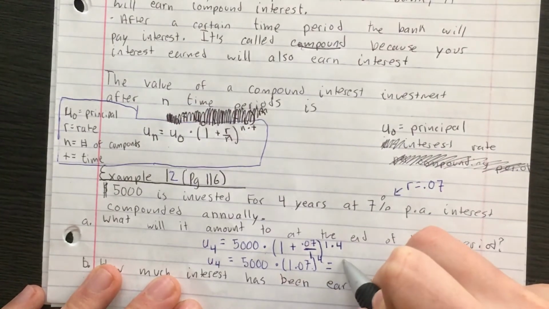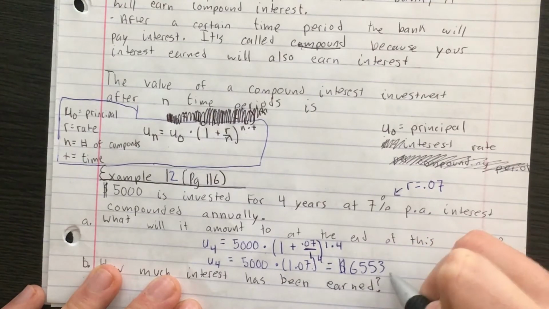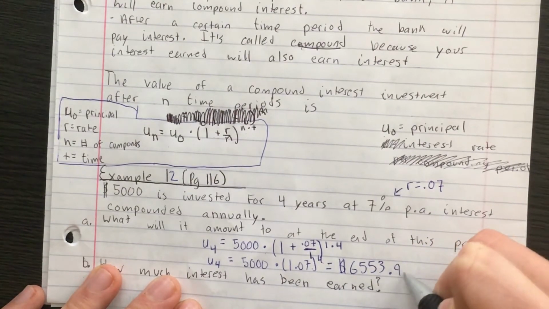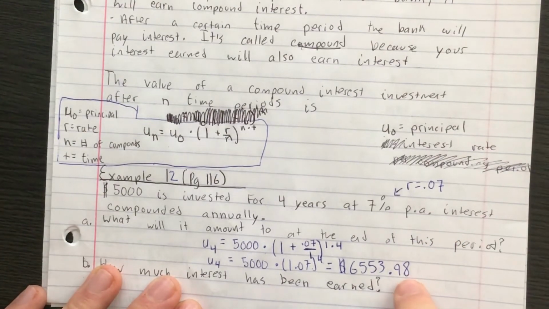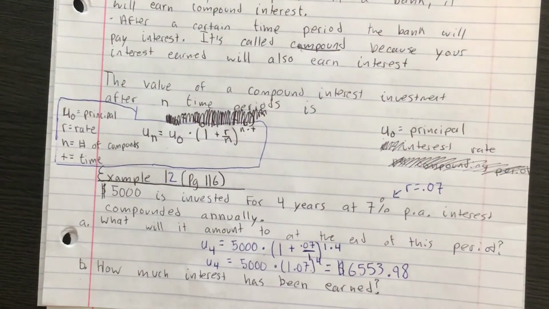That is going to be $6,553.98. And I'm sure this goes without saying, but when you are working with money, we throw the 3 sig figs out the window. We round to 2 decimal places because we work with cents.